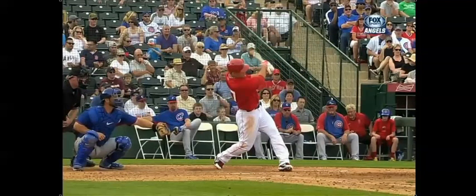If you look at Posey, another swing. Kind of an inside low pitch.